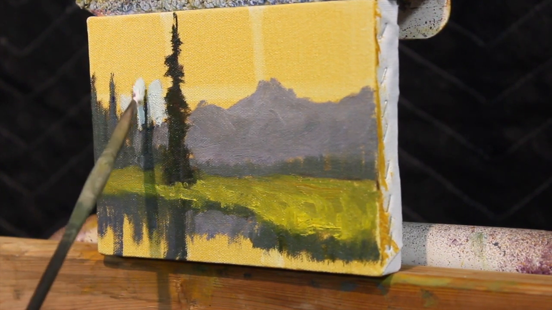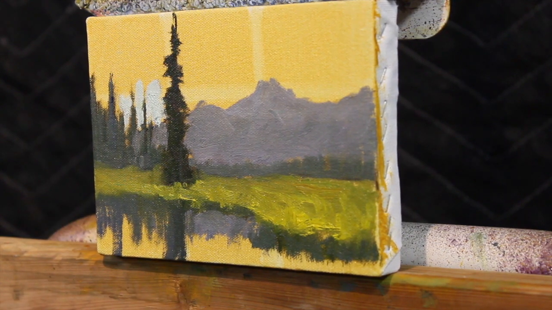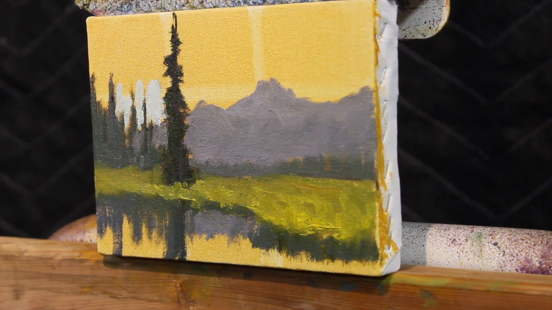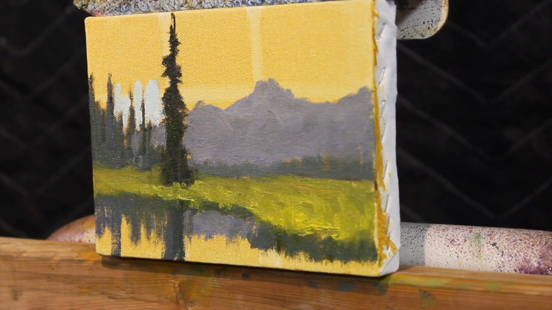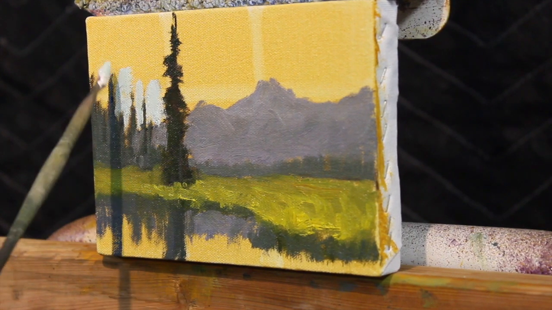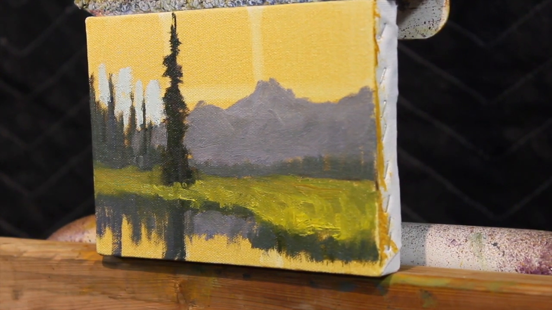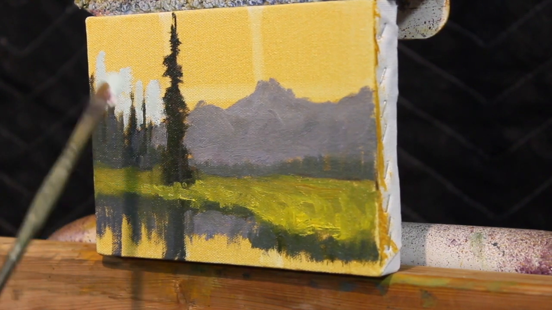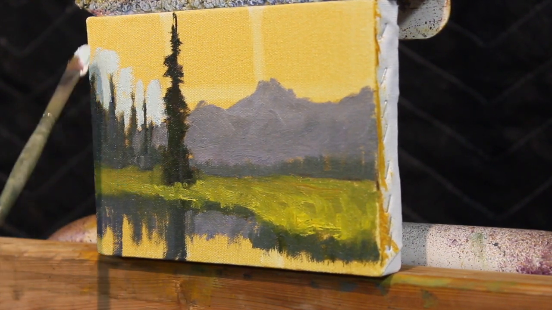And I've got to be really careful not to touch those trees. When I touch those trees, I've got a pretty thick pot of paint, and so as soon as I touch those trees, I can go back and get thick paint on my brush and get all that muddy crap out of my brush.